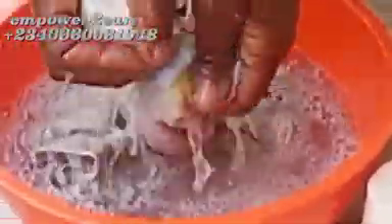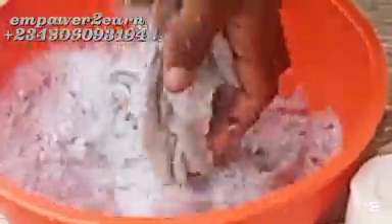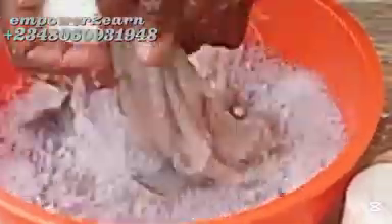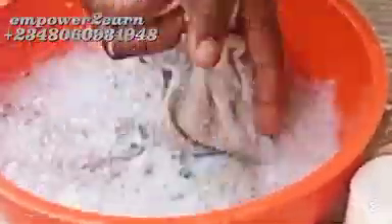Let's test the foaming ability of this soap. As you can see, it lathers very well and it cleans. That is how you can easily make powerful and profitable soda soap using PKO. You can start a small business with making soda soap. Imagine how much money you can save at home or even start earning by selling this soap.